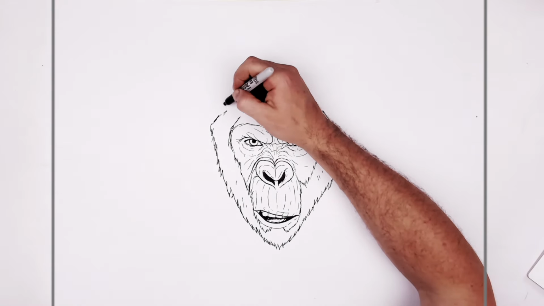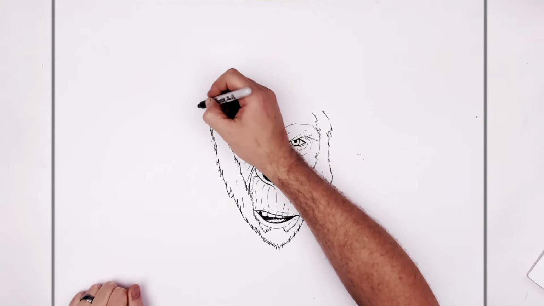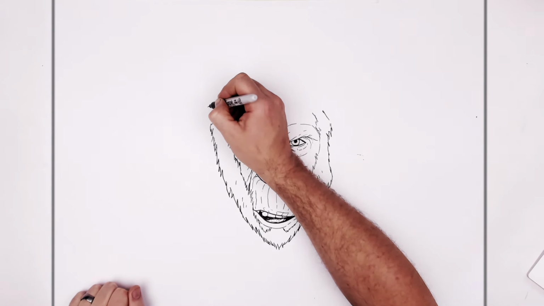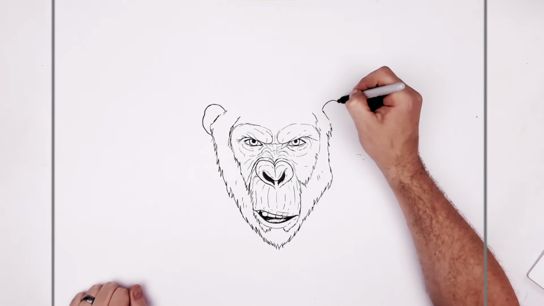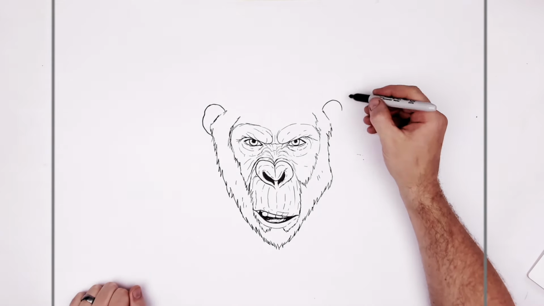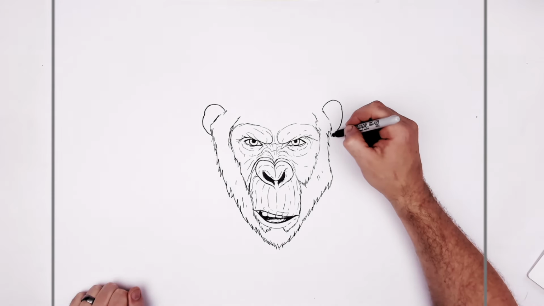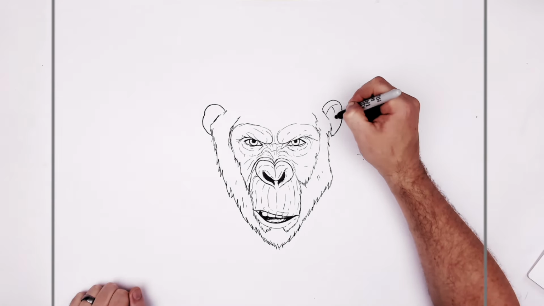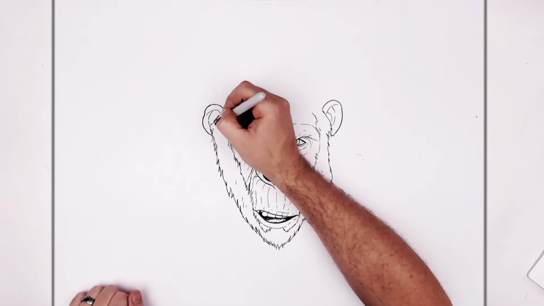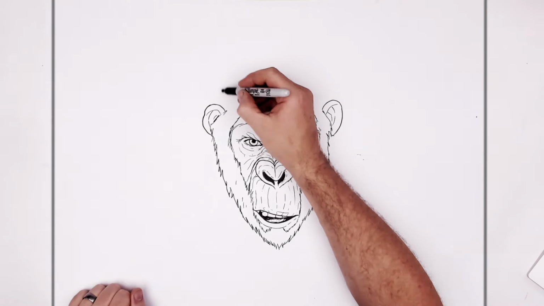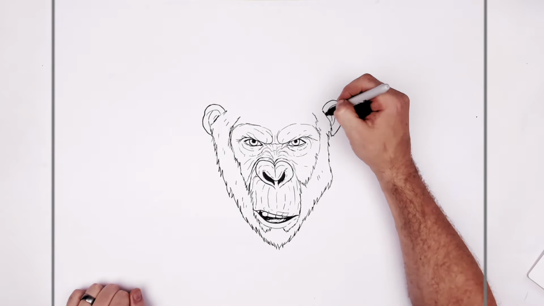And then the crown comes out from behind his ears. So his ears are really high up and they're just sort of roundy, kind of chimp ears. Textures all in there.